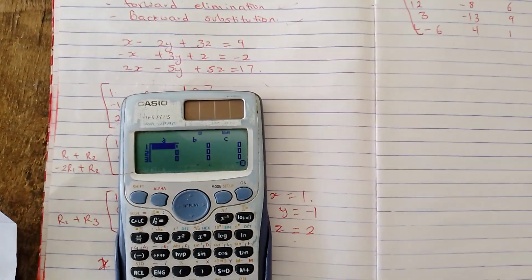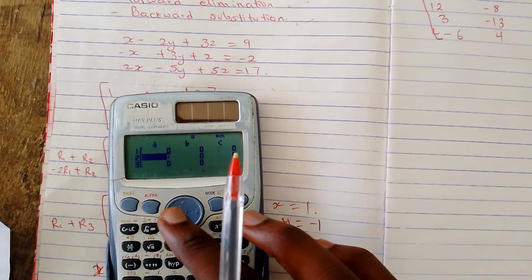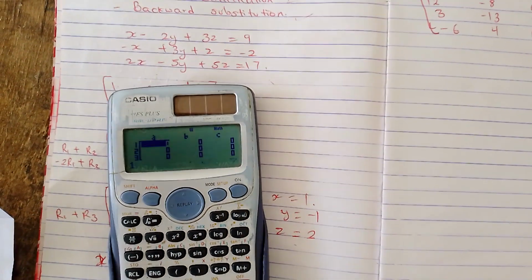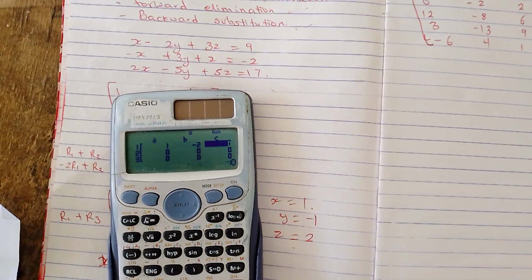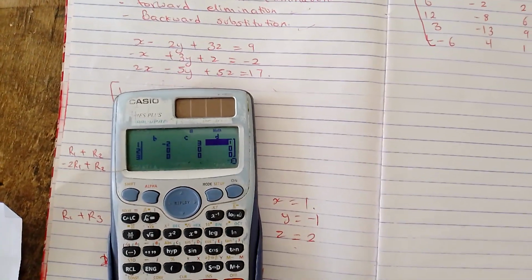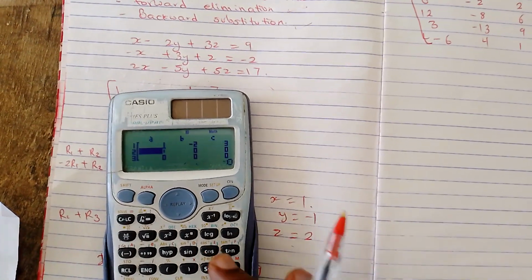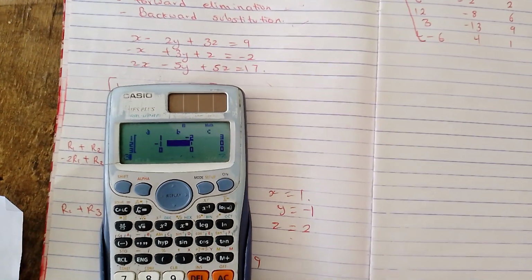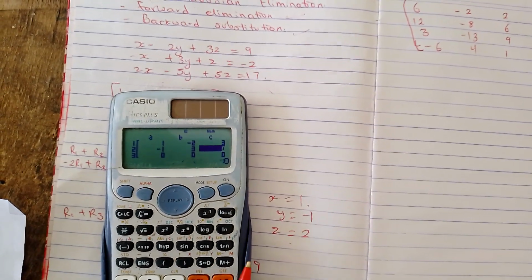Okay, so there's an option. So let's start. Here we just put in 1, negative 2. One thing about using the calculator is that you have to be more careful with your typing. That's the only way you can get an error.